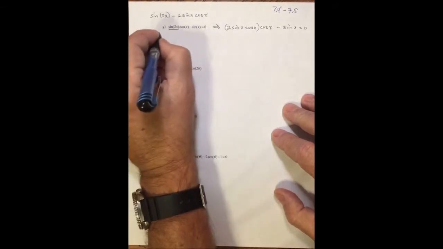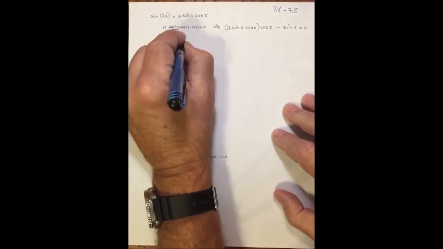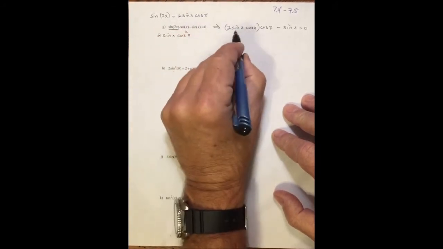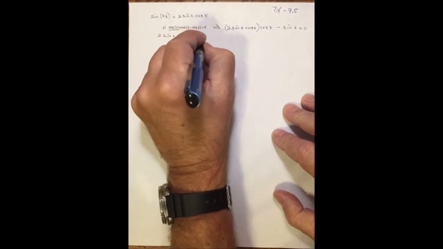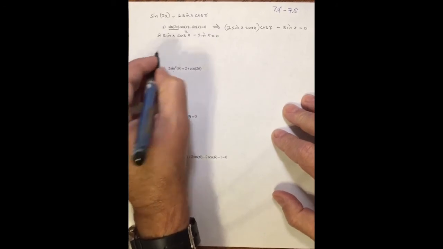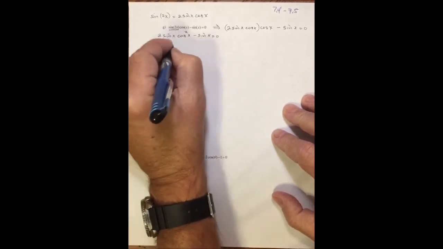Okay, so that's going to give us a 2 sine x cosine squared x minus a sine x equals 0. So I can factor out a common factor of sine x.